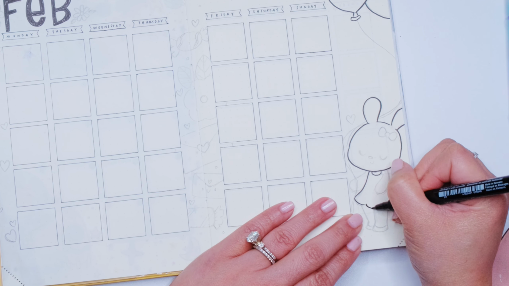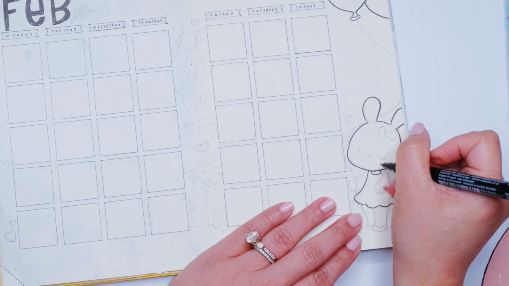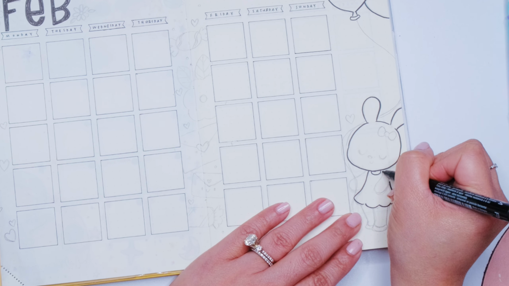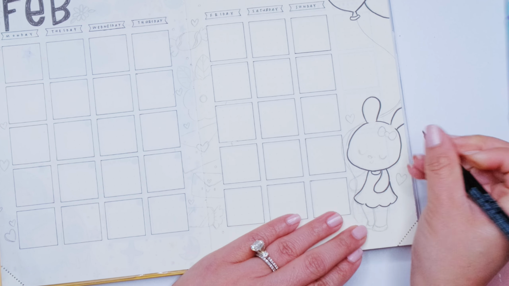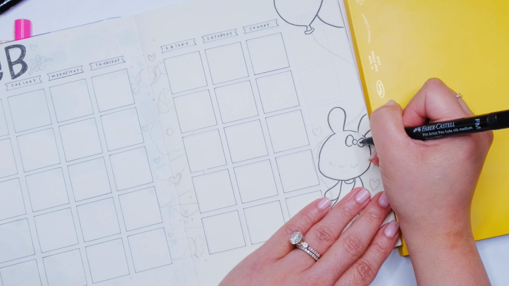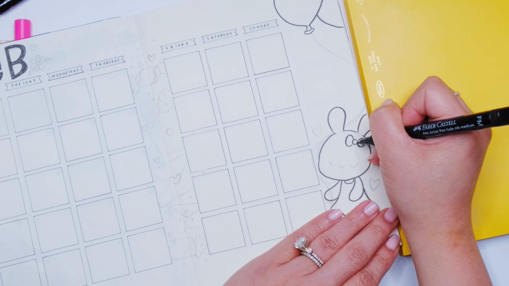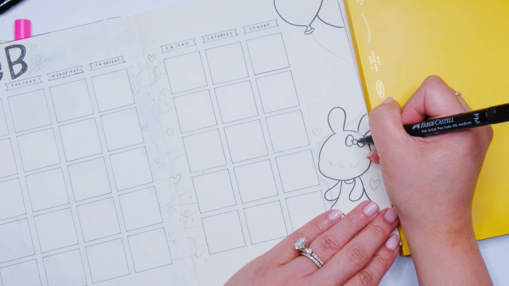Now, before we add any color, I always recommend sketching first. Sketching makes everything so much easier, from planning your composition to figuring out sizes and spacing. It also gives you the freedom to erase, adjust, and experiment without pressure.